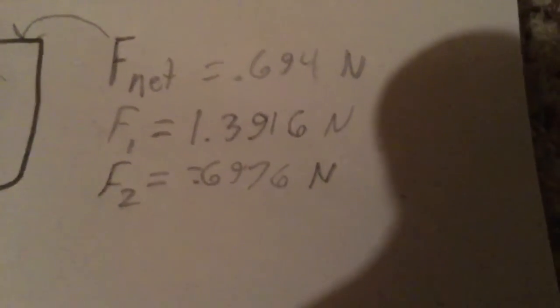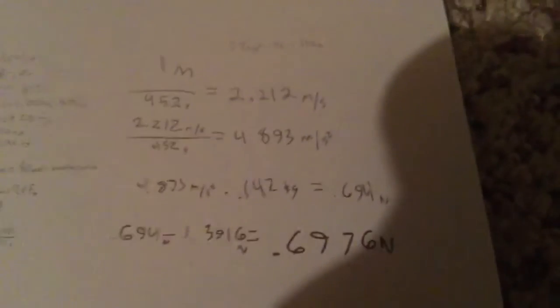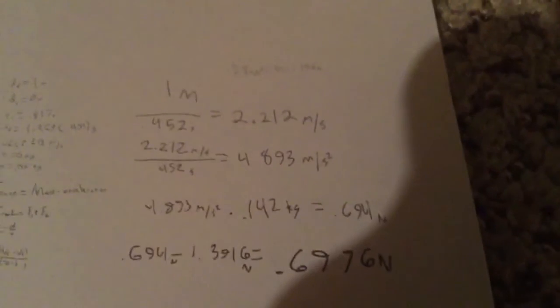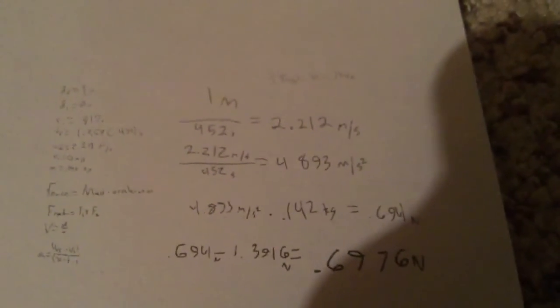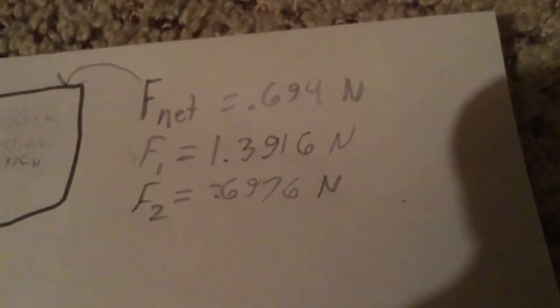Then for force 1, I took the mass of the ball, 0.142 kilograms, multiplied it by the force of gravity, negative 9.8 meters per second squared. Then for force 2, I did 0.694 newtons minus 1.3916 newtons to get a force of negative 0.6976 newtons.